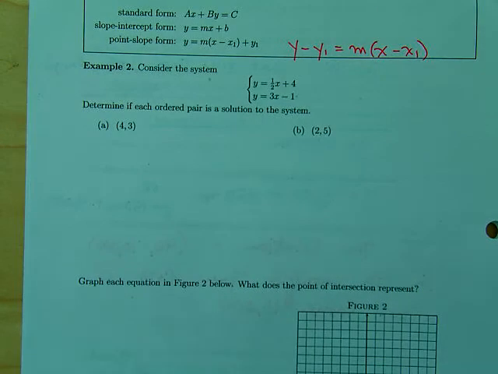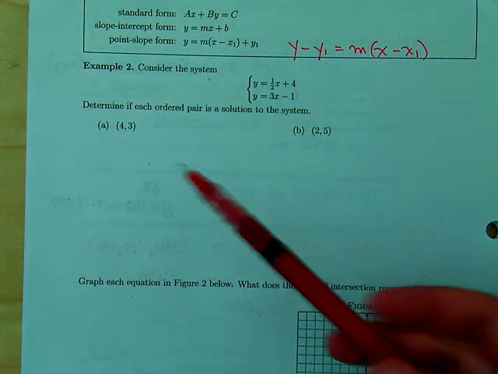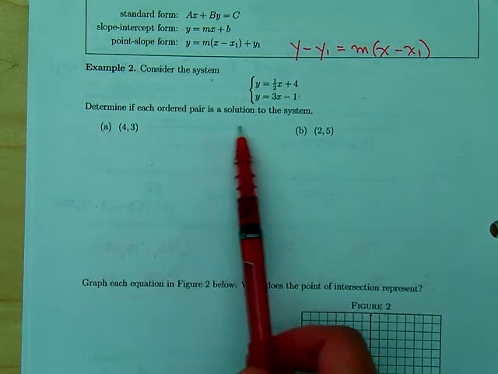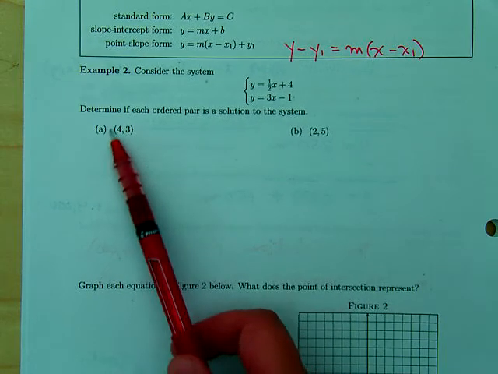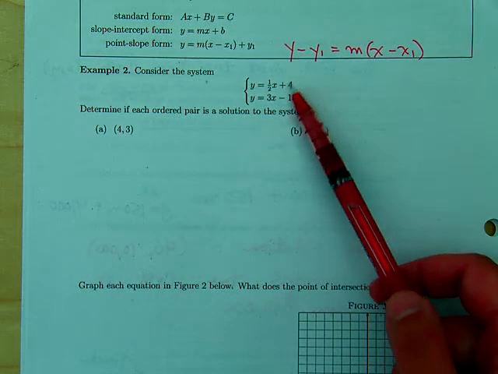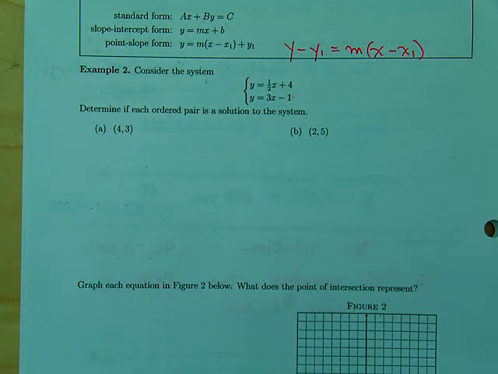Now, this is something I want you to always be doing with every single problem you solve, the idea of a check. And we're doing it right away. Determine if each ordered pair is a solution to the system. If I take this ordered pair and I want to know if it works in both, what can I do to figure that out? Plug it in. That's exactly what we're going to do.